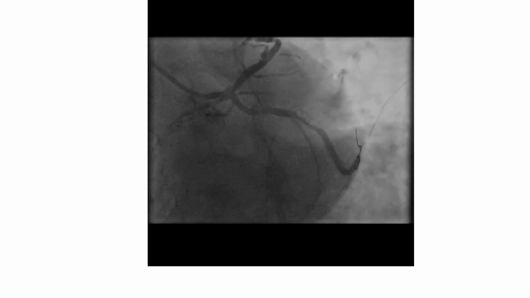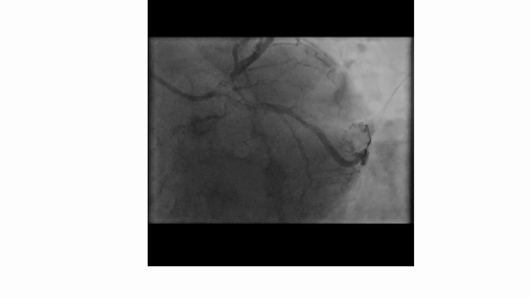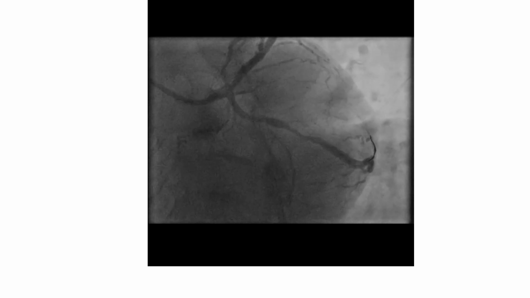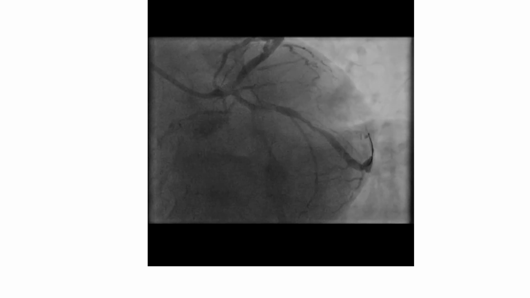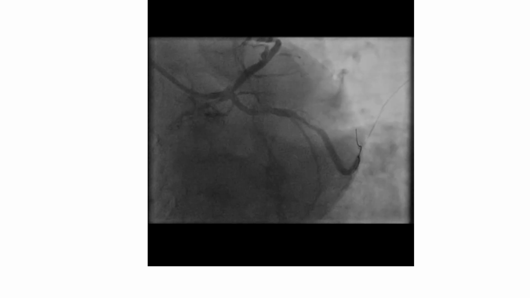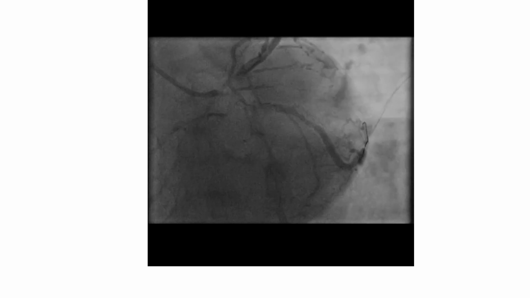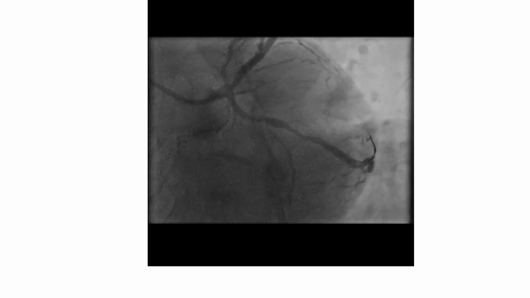This is the result after pre-dilatation. Stent could not be delivered. The angle with the left main stem is around 90 degrees, but that should not be a great problem if you have a good guide catheter support. At the second bend, there is a dissection that may also have contributed to difficulty in delivering a stent to the circ OM.